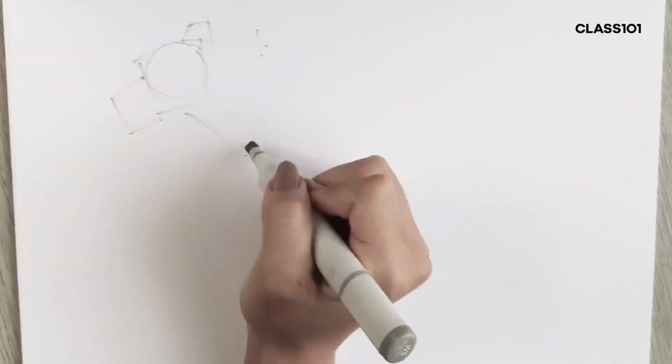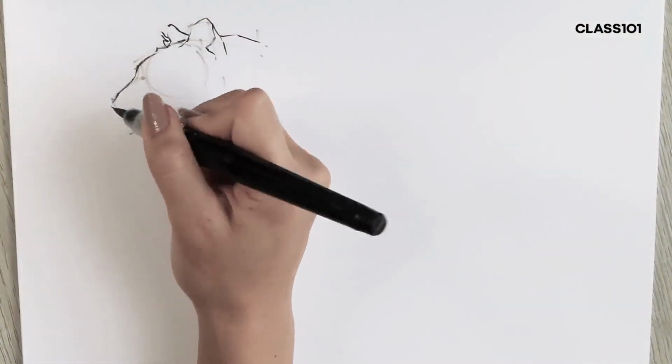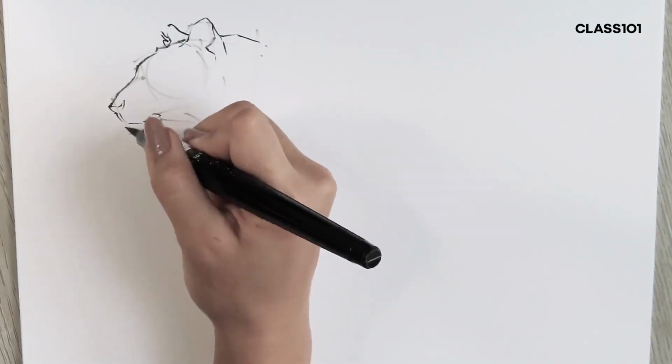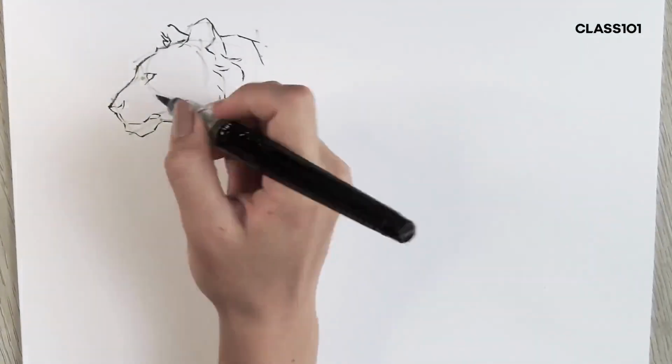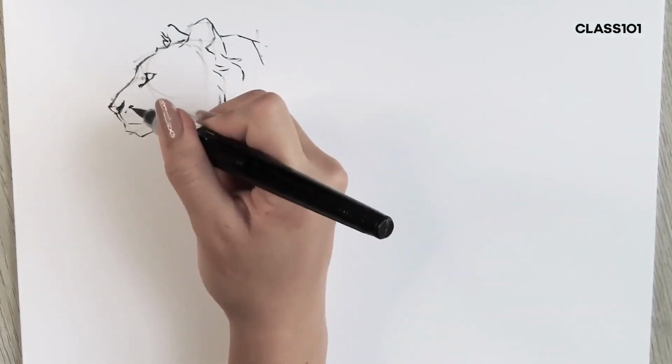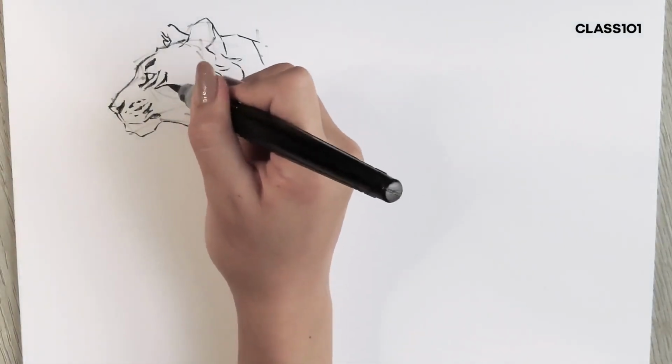Now let's take a closer look at the head. So with felines, I actually like to use two boxes to block out the head. Since these animals have really rounded features, it's really easy to lose the structure, especially around the face. So regardless of whether or not you're going to use organic forms to build up the shapes, try not to lose the structure while doing so.